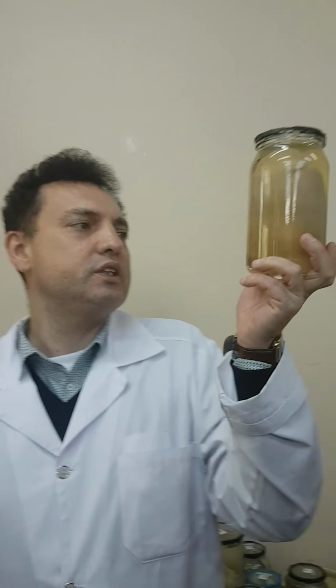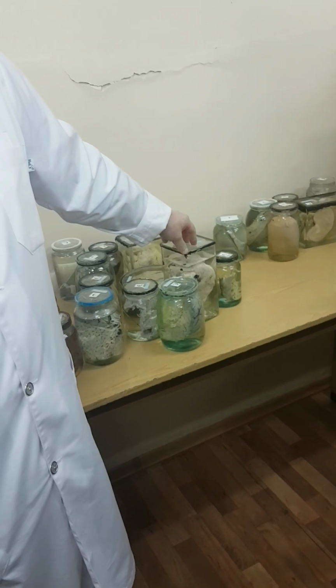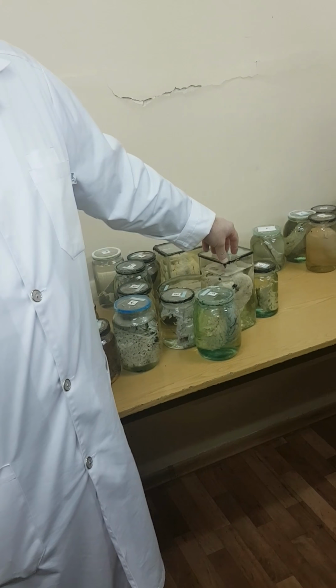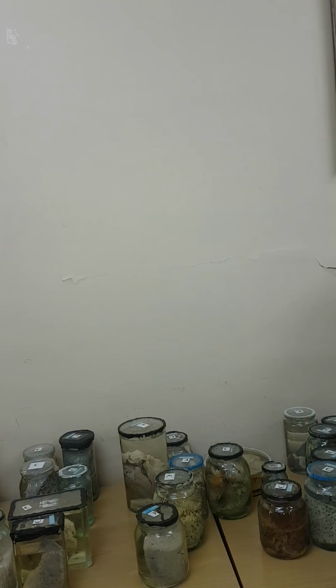These stages were discussed during our practical lessons and lectures. And how do we confirm the diagnosis of amyloidosis at histological investigation? Congo red. Yes, we have to use a specific stain, Congo red.